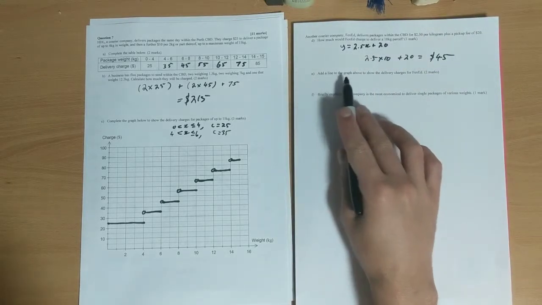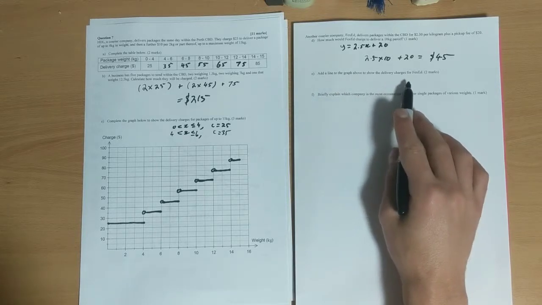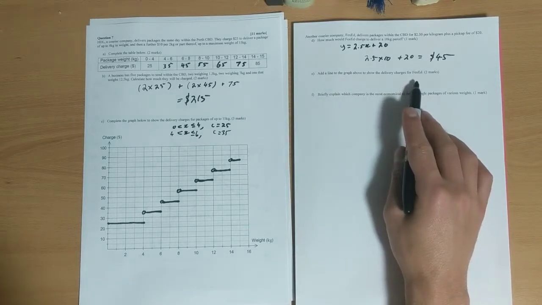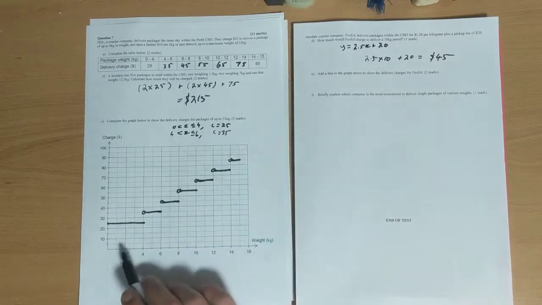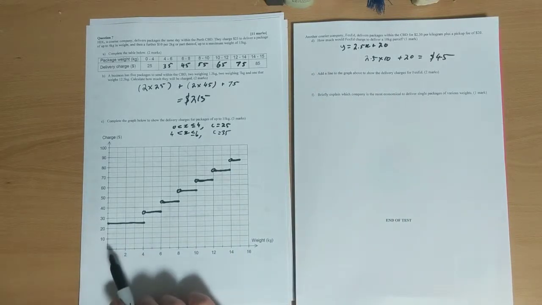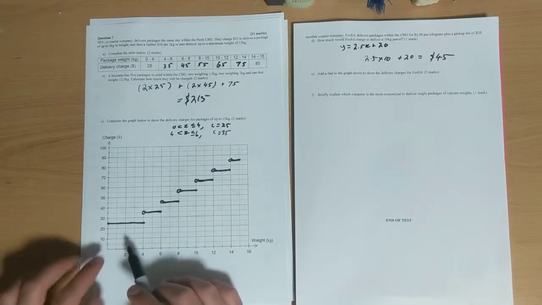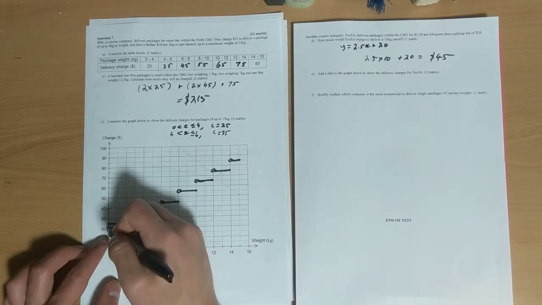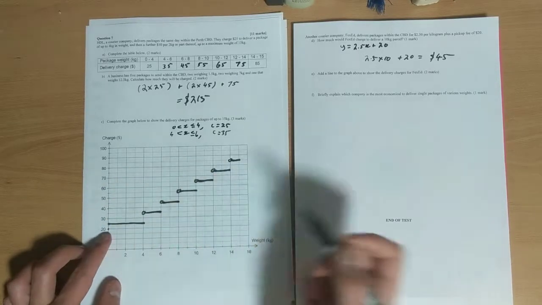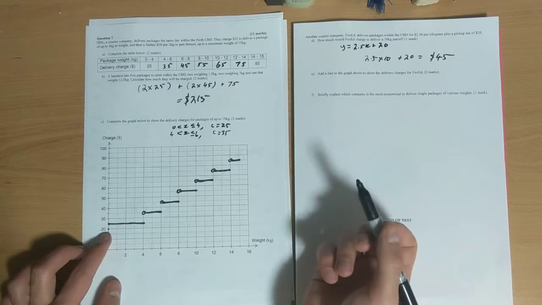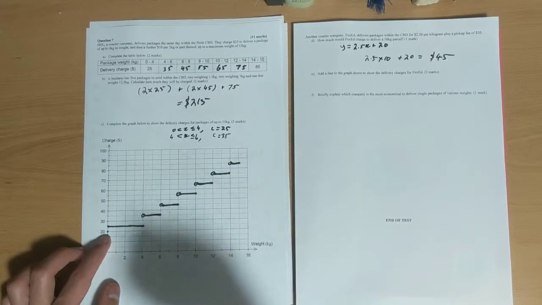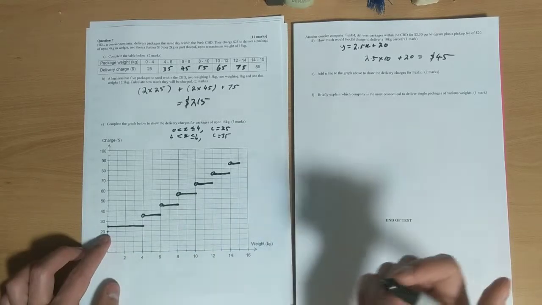Question E. Add a line to the graph above to show the delivery charges for FexEd. So let's jump back here now and add that line. It's going to have a y-intercept of 20 over there, and it has a gradient of 2.5. So the same as I did before, I'm going to pick one other point on my graph, add that, and then join those two up to create my line.